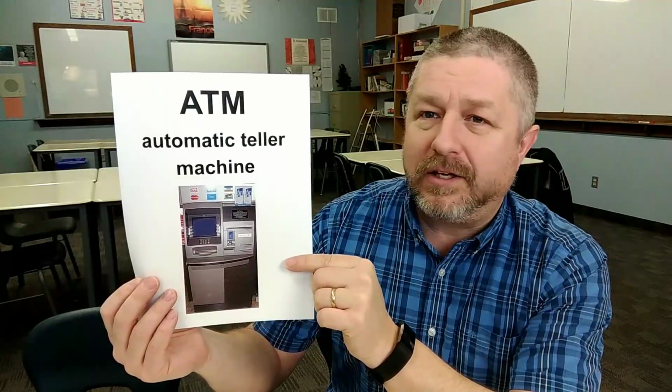ATM stands for automatic teller machine. I think you've seen this one before because I've done a lesson before on money, and I think you've seen this one before, but ATM is automatic teller machine.